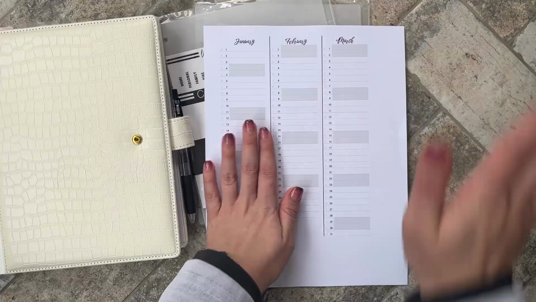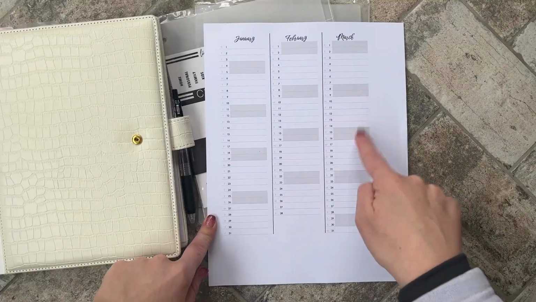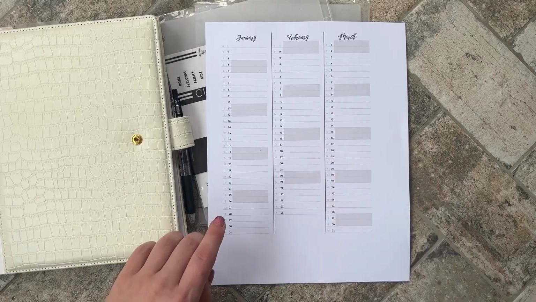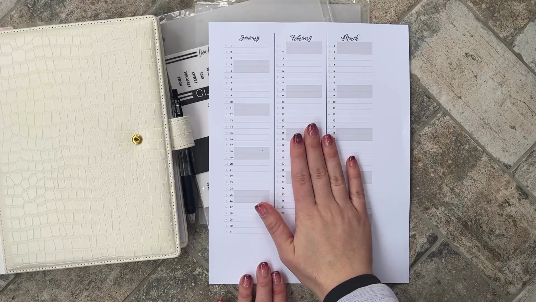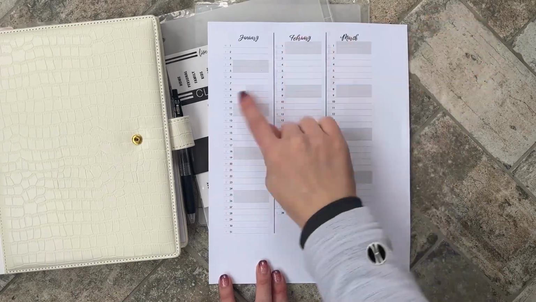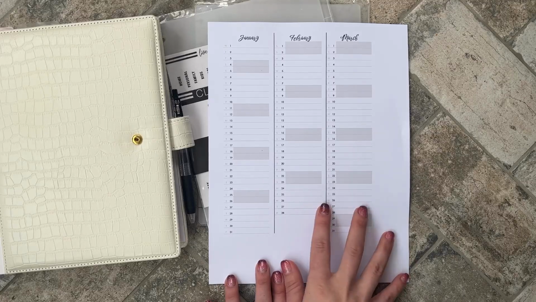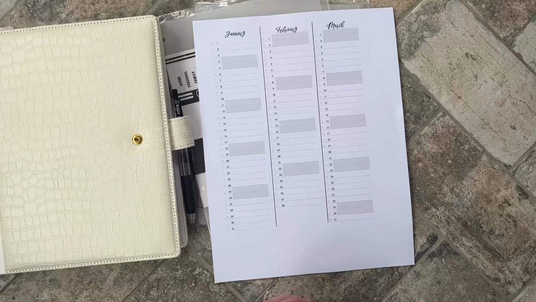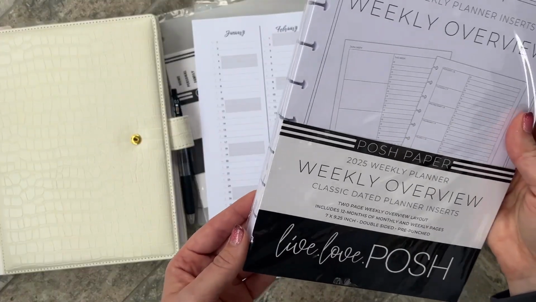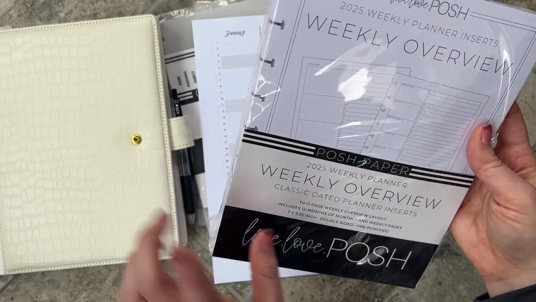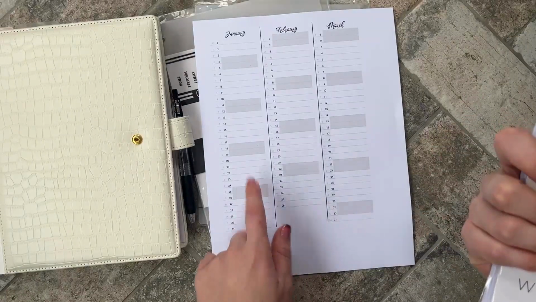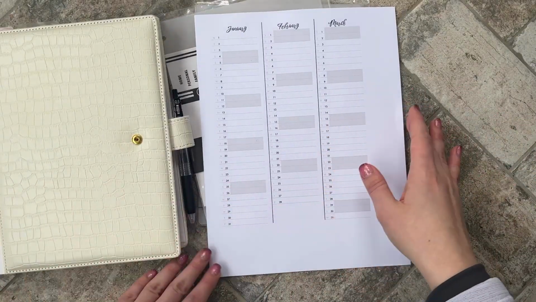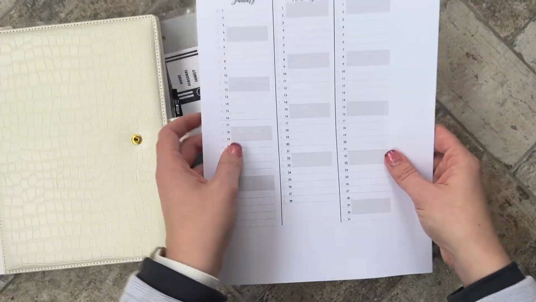But anyway, I also made year at a glance pages for 2025, and this is the blank version. I also made one where I typed in all my information for my social media planner and put that in there, because this pack, to my knowledge, does not have the weekly overview. So I wanted to put this in here, and so we're going to set this up. I'll show you how I trimmed it down.